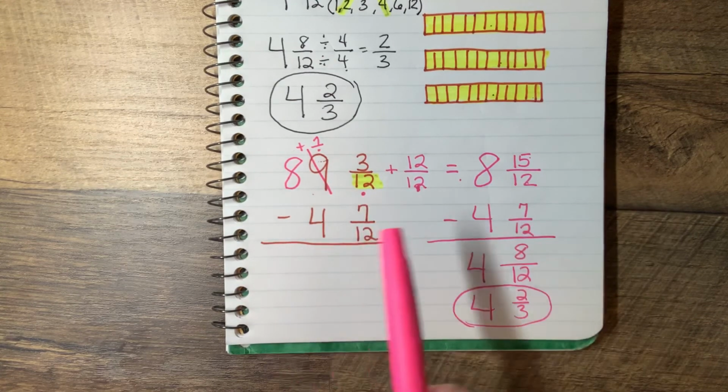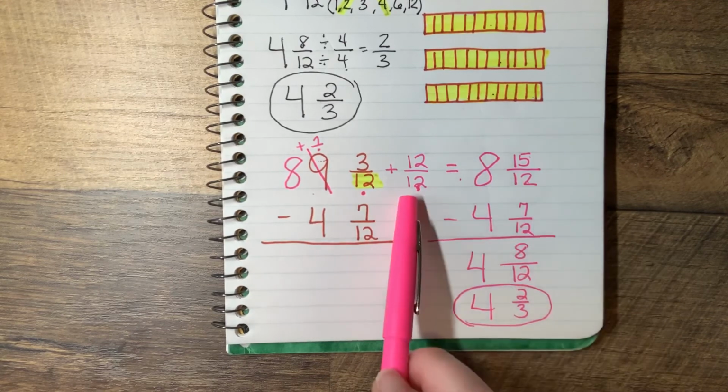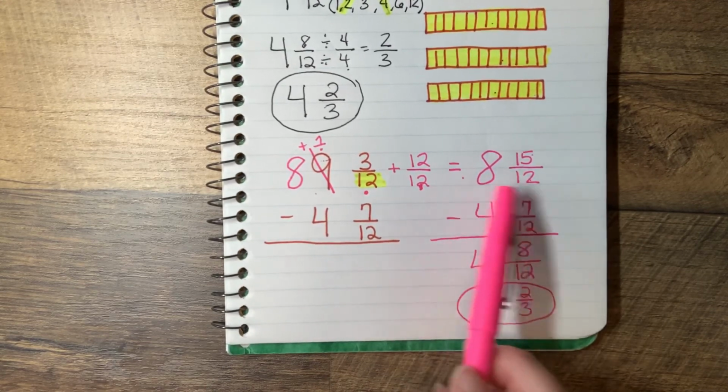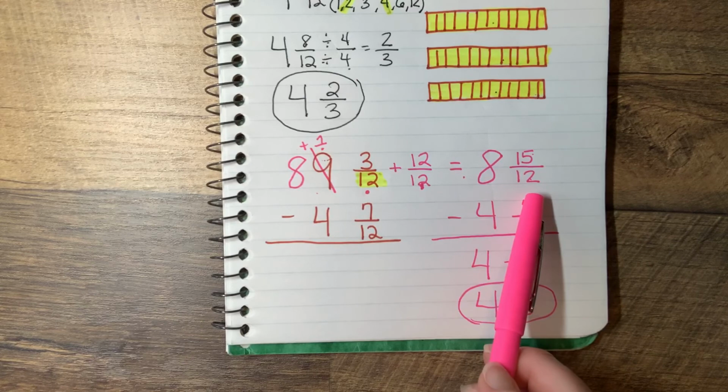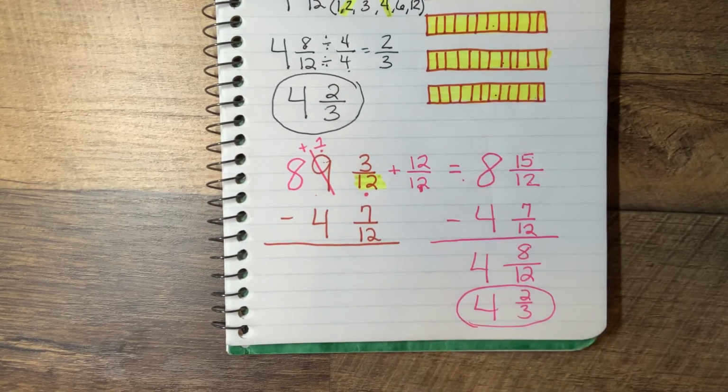In our last problem, it was 6. And then you show us your work and your rewritten equations, and it keeps you from having to draw all of the area models.